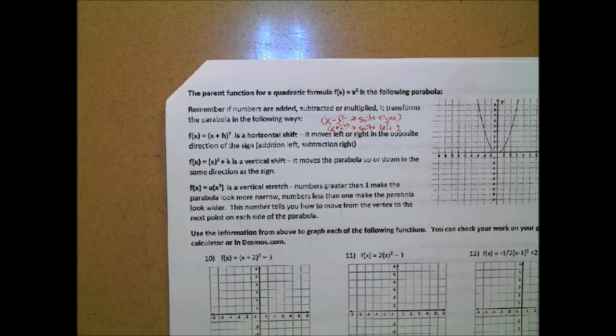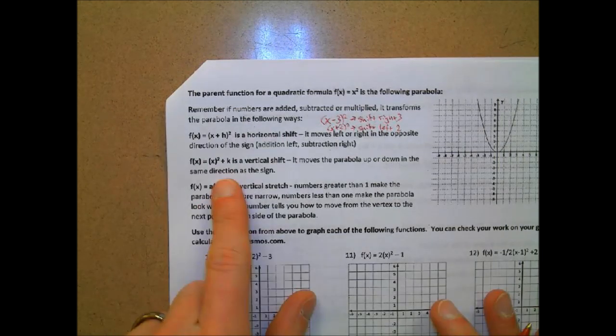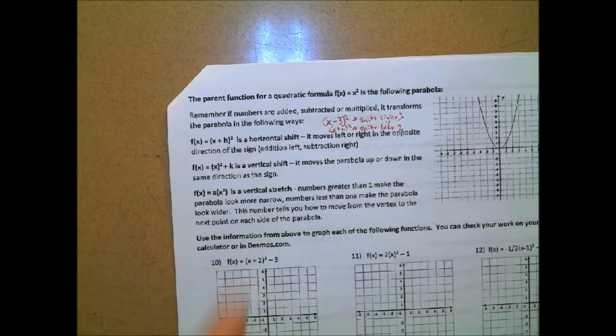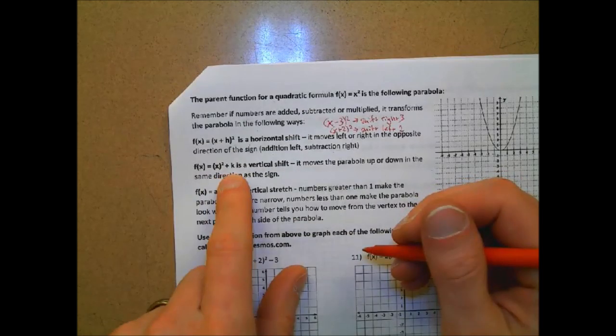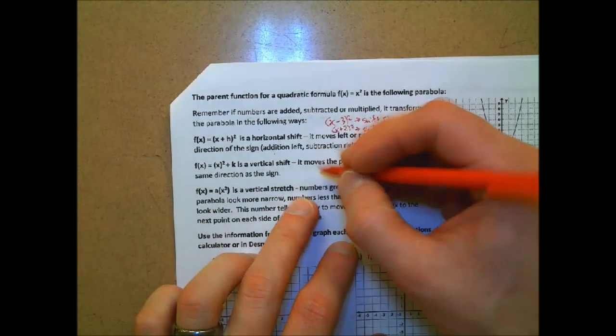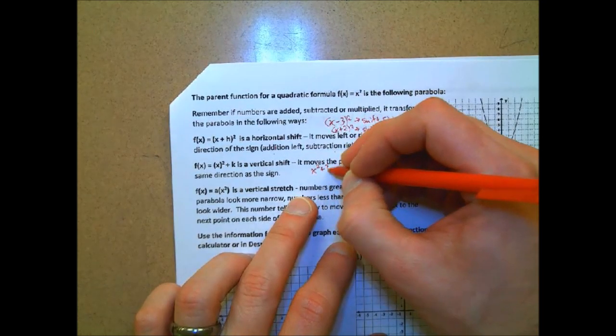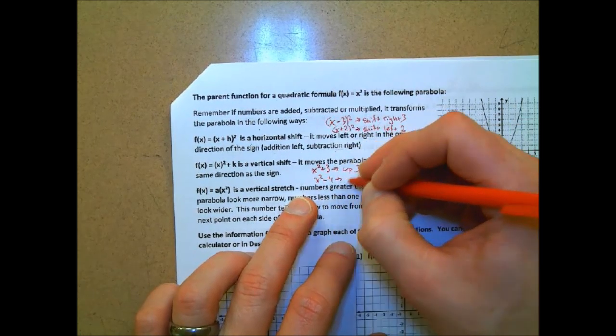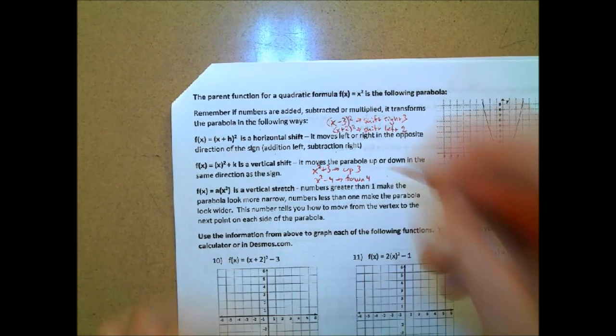Now, a number on the outside, plus k on the outside, that's a vertical shift, which means we're going which directions? For a vertical shift, how does it affect the graph? It moves it vertically, up and down. That's right. So this plus k goes exactly how you'd expect. So x squared plus 3, up 3. X squared minus 4, down 4. Just as an example right there.